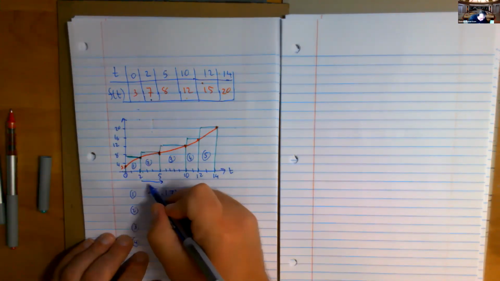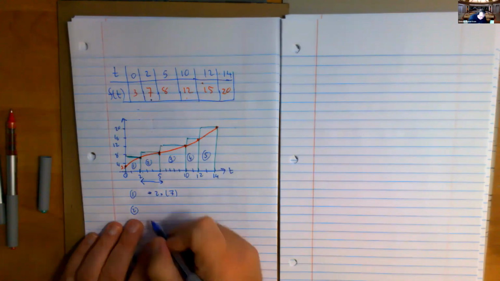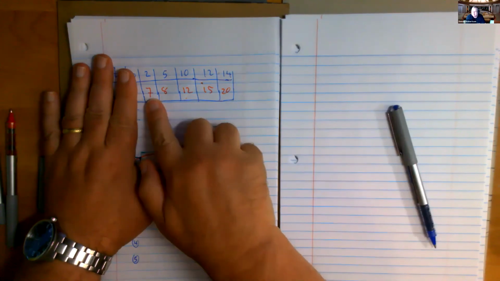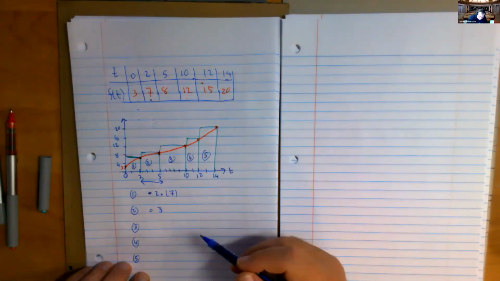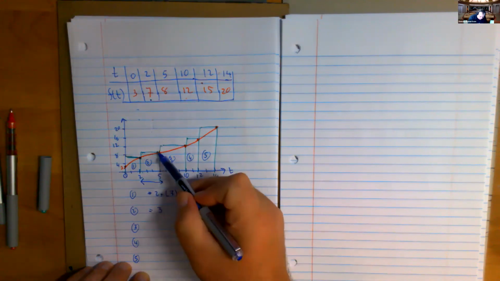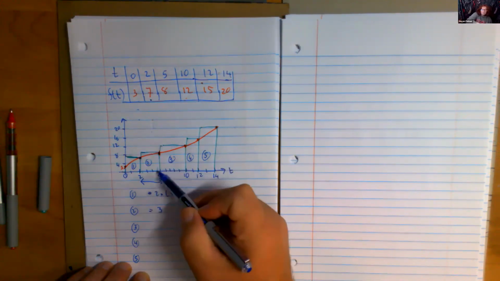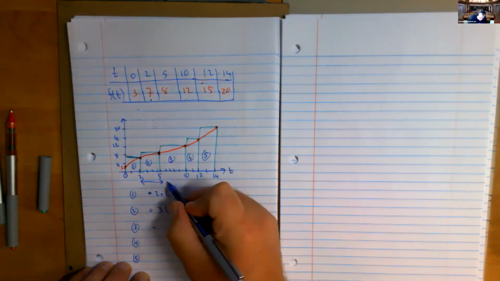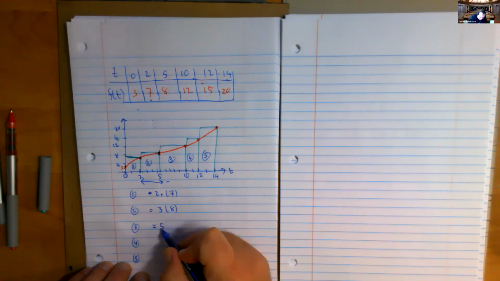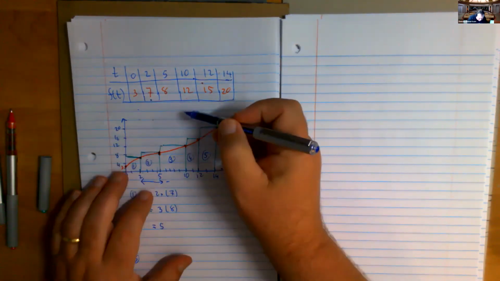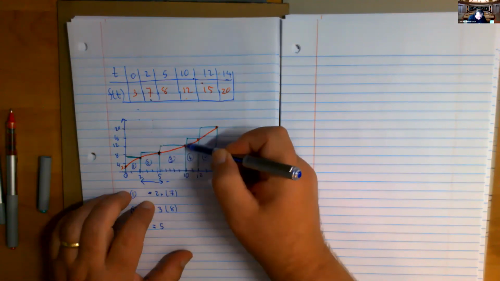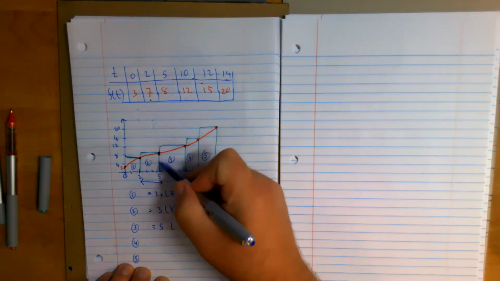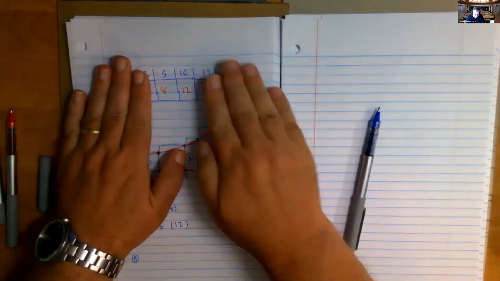Right, the second rectangle. How wide is that rectangle? 3. How high is that rectangle? Is it 7 or 8 high? How high is this rectangle? 8. Right, it's on the bigger side. So 3 times 8. The third rectangle, can you see that the third rectangle is 5 wide, right? And is the third rectangle, is it 8 or is it 12? How high is this rectangle? 12. Have you noticed that when I have a choice, I always pick the bigger one?